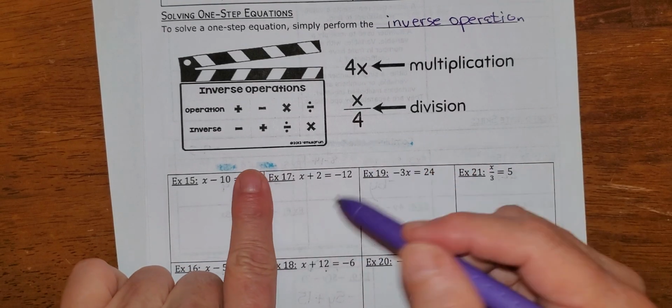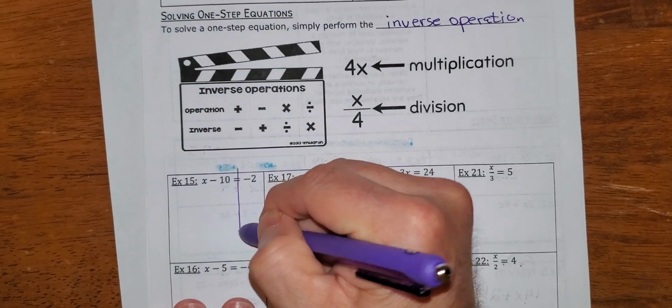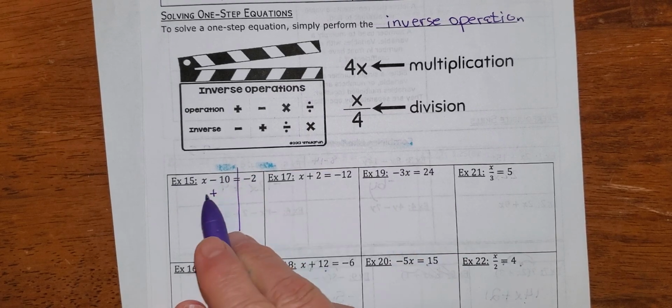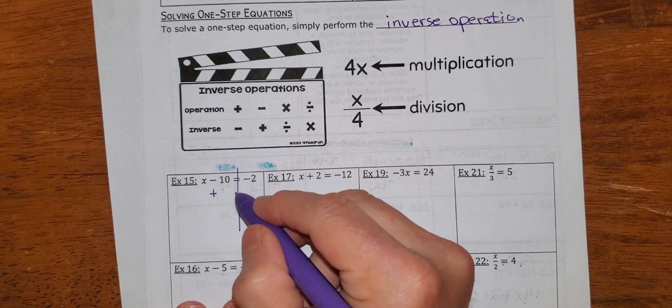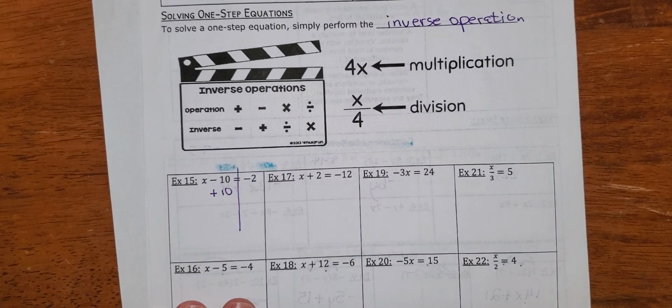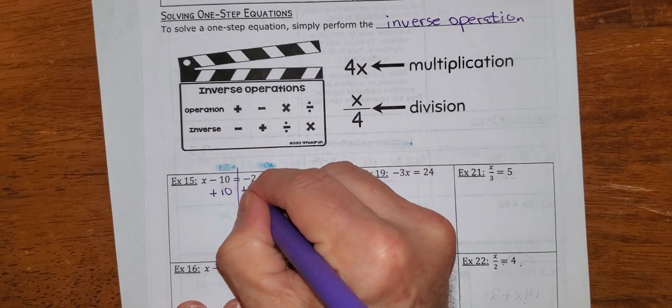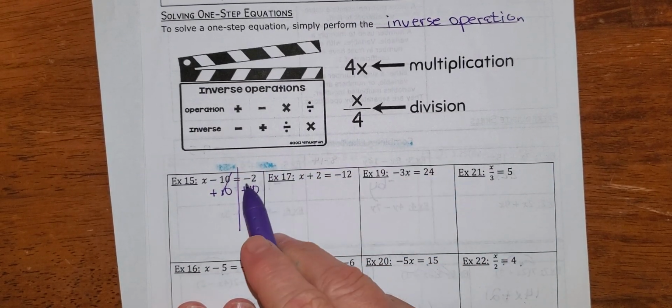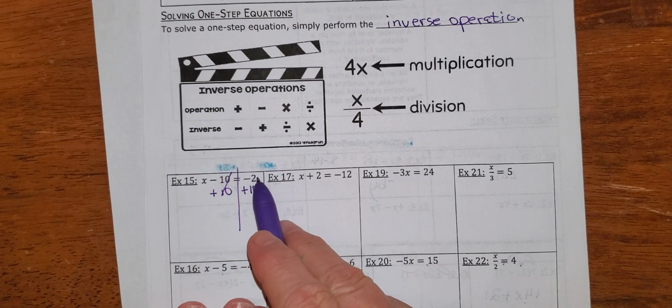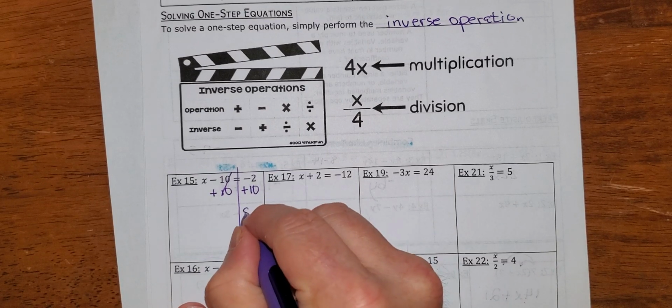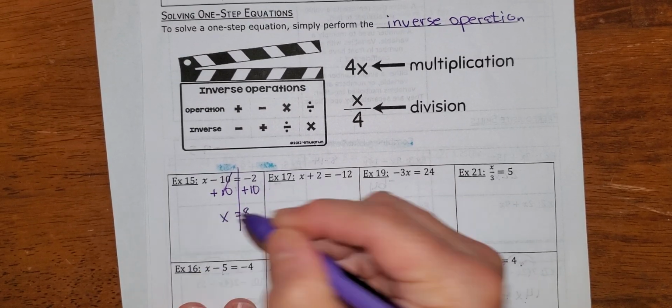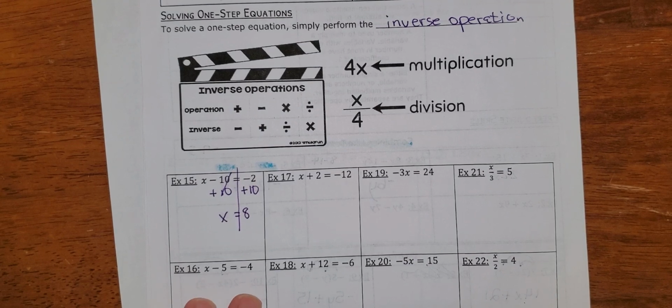So how do you get rid of a minus 10? You add 10. That's the opposite of subtraction, right? If you do it to one side, then of course you do it to the other. Those cancel. If you're not sure on this, use your calculator. Negative 2 plus 10 is 8. So x is equal to 8, right?